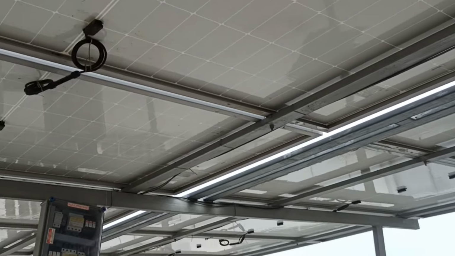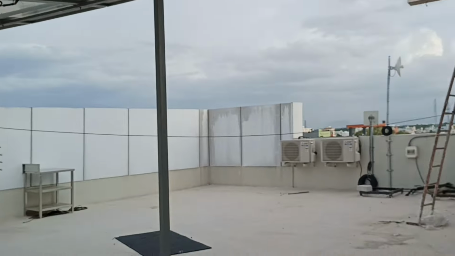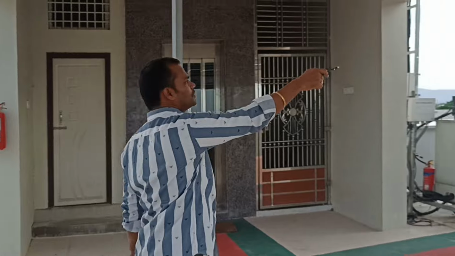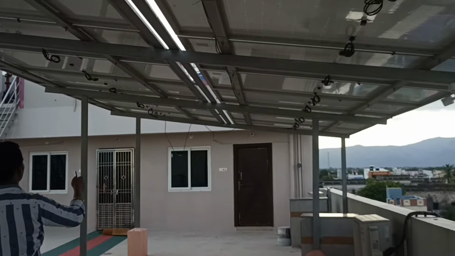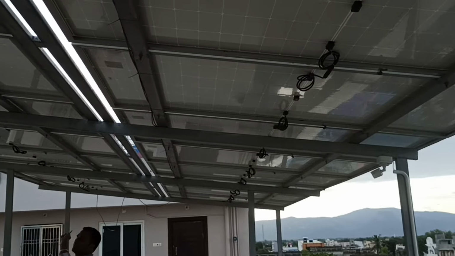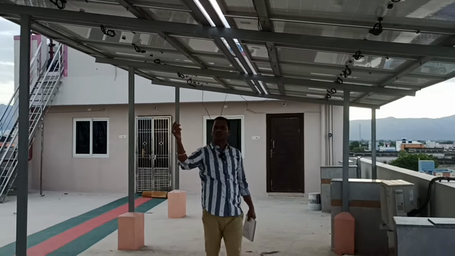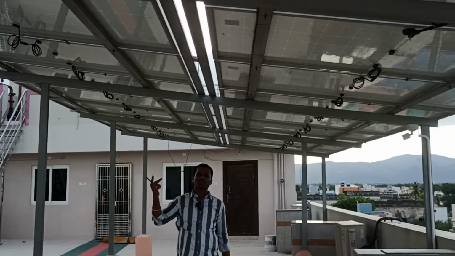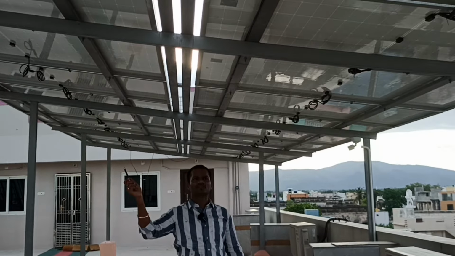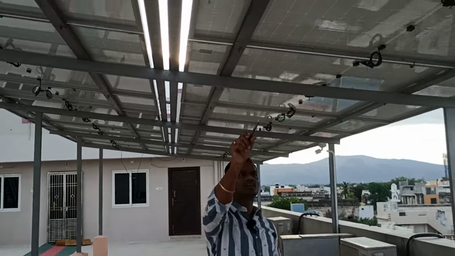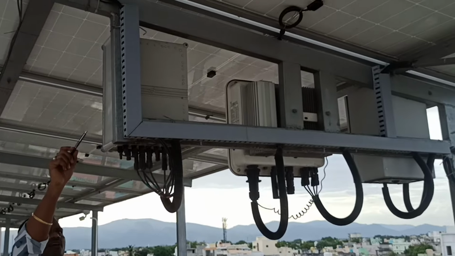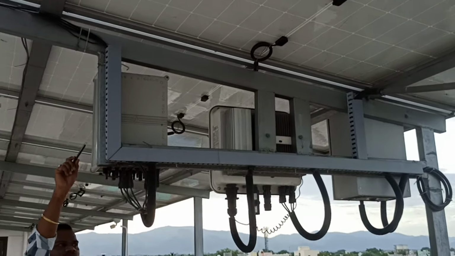This is a complete string, you can see from the starting. This is string 1 and this is string 2. Both have one positive terminal and one negative terminal, and all those are connected to this solar DC distribution system with the help of high rupture capacity fuses.